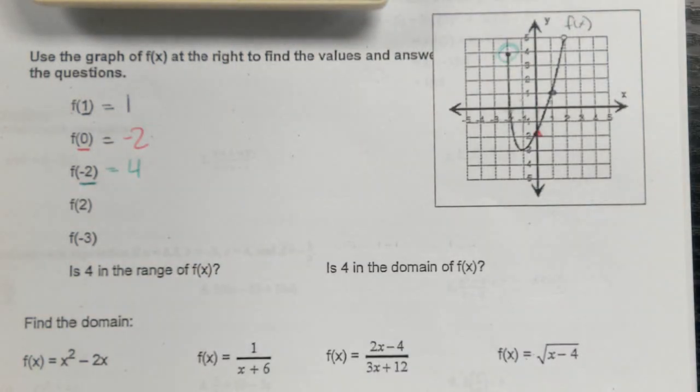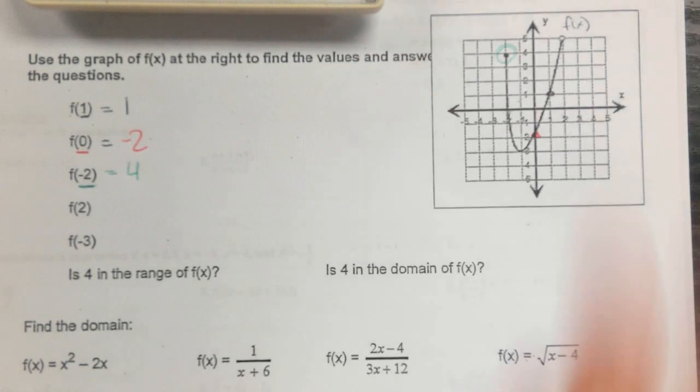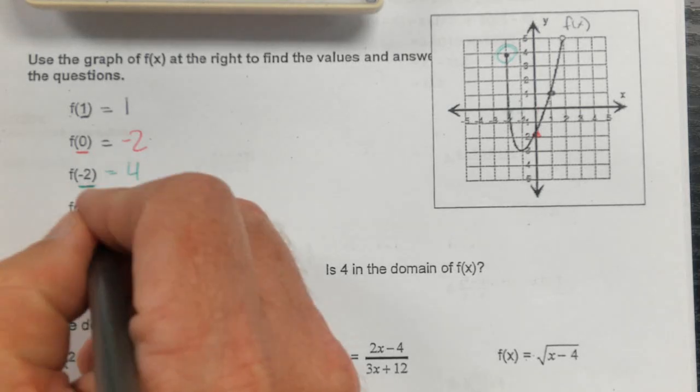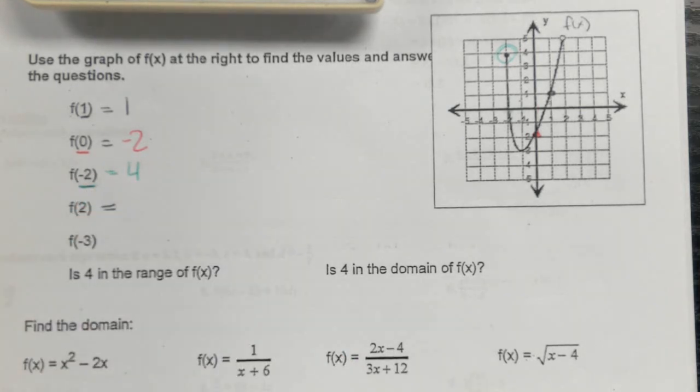Now, you're right that the other end is not filled in. So what is f of 2? It's a trick question. I'll give you that as a hint. It's not 5. It's not 6. It's not 5.5. I told you it's a trick question.